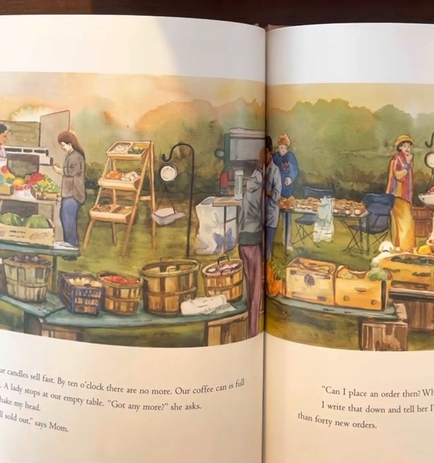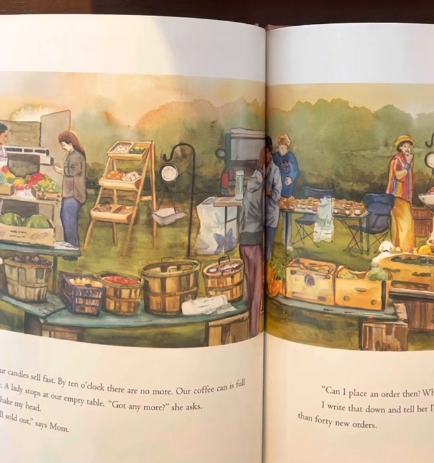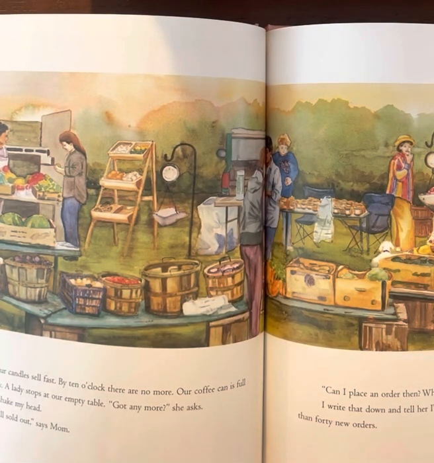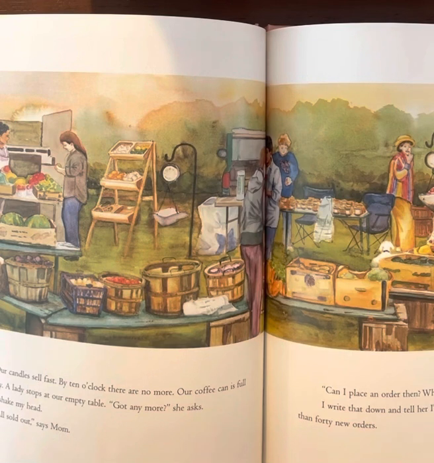So next week, we'll be talking a little bit about economics and some goods and services. So they're trading money for his service, which is creating these candles. The candles are the goods, so the actual object the customers are buying, but they're paying him for the service to actually make them.